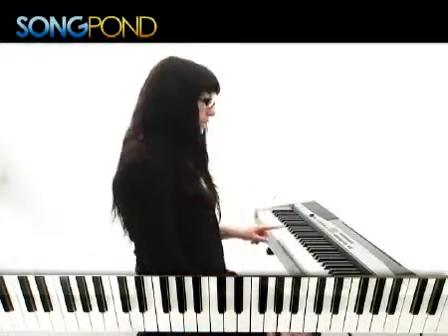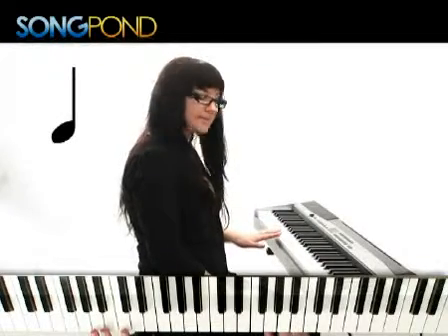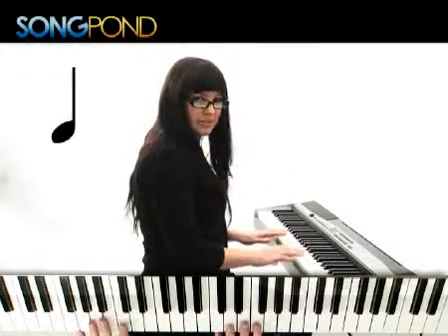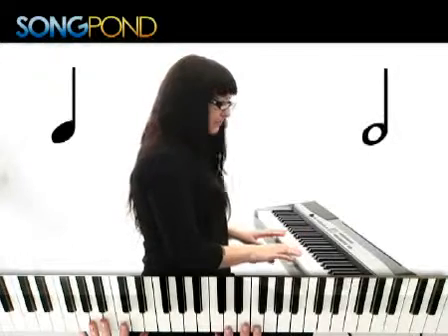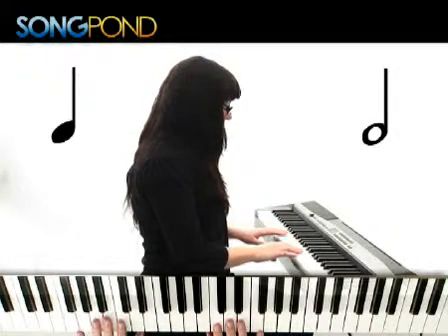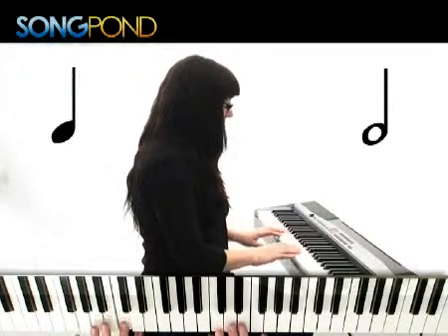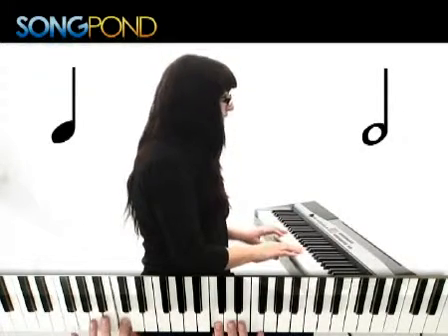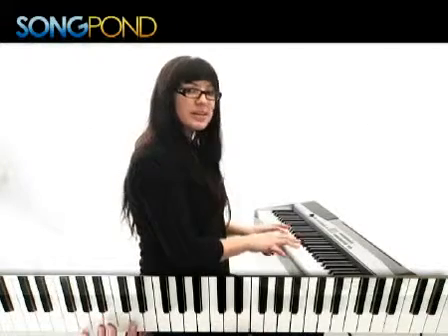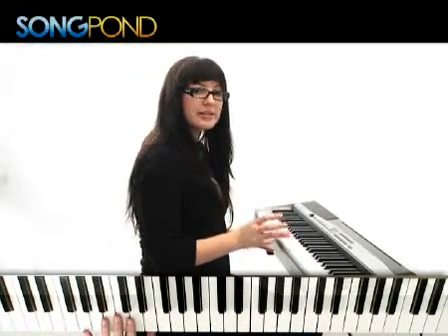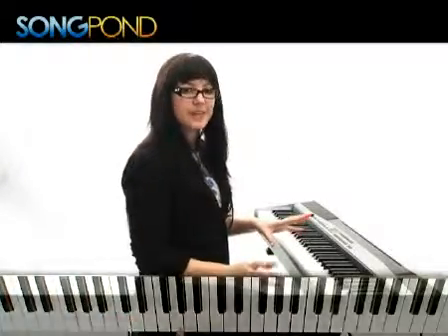Now, just to show how there are 2 quarter notes to each half note, I'm going to play the quarter notes to the bar in my left hand, and I'm going to play the half notes to the bar in my right hand. 1, 2, 3, 4. So you see how to fill up the bar with the notes, I only needed to play 2 half notes or 4 quarter notes.